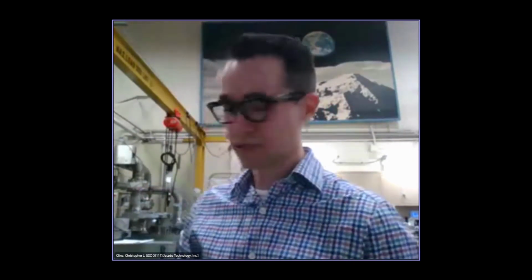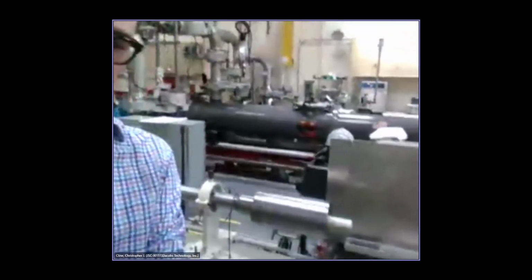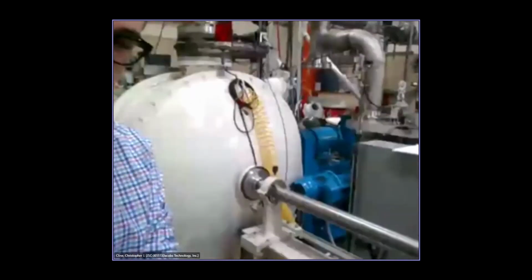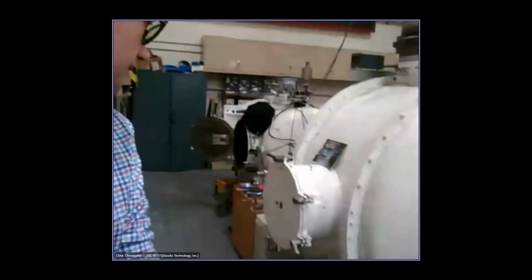So the first of the three guns that I'm going to show you on the lab tour today is called the flat plate accelerator. Now I'm going to do this in a couple different ways. I'm going to show you the gun first. It's this one in the front here. And then I'm going to tell you a little bit about how it works and what it does.